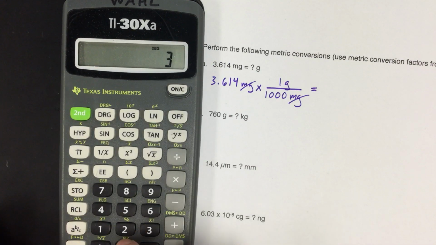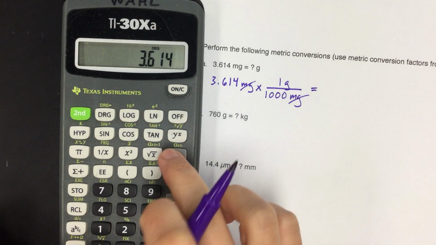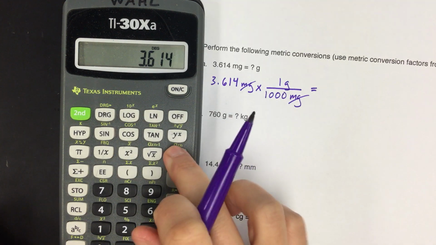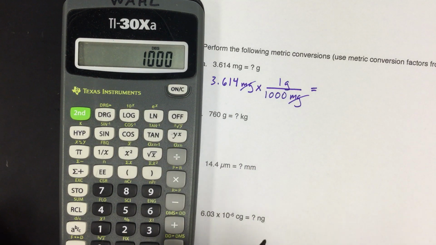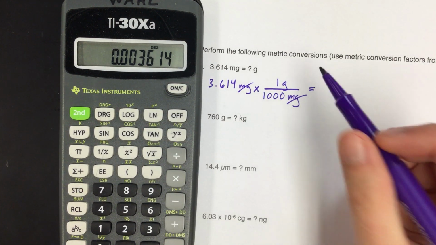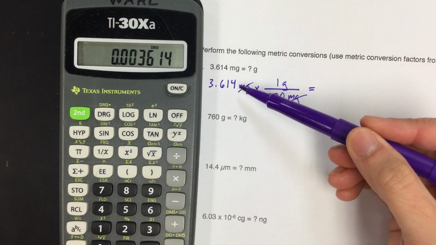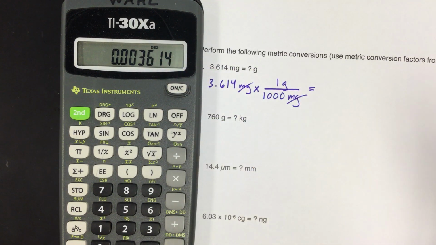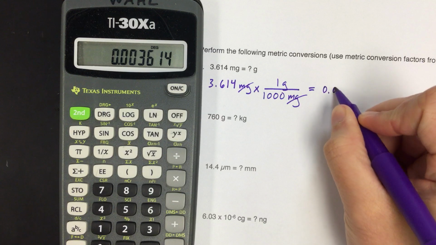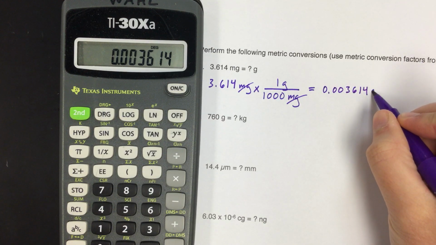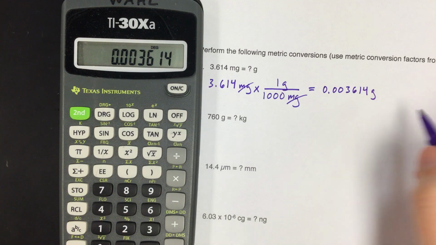So we get 3.614 divided by, because that's in the bottom. Remember, anything in the bottom you'll divide. 1,000, and we get this number. The number of significant figures has to match the number, so we have 4 sig figs, and that looks good. 0.03614 grams.